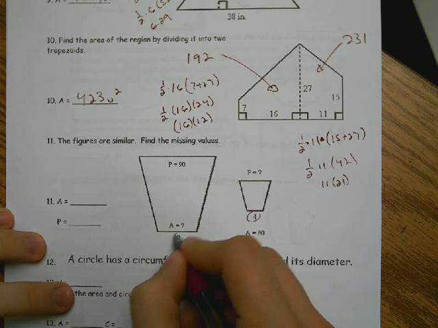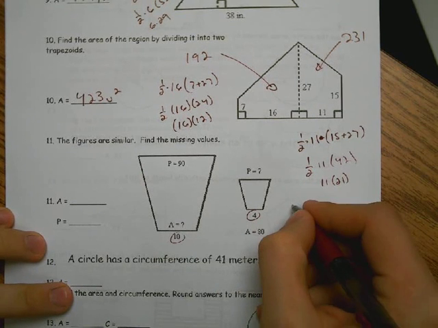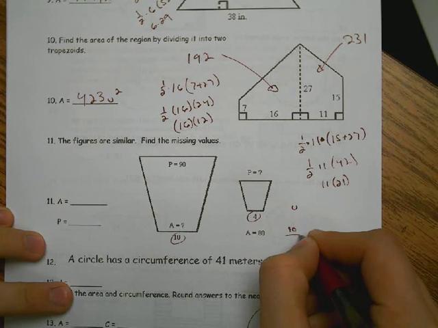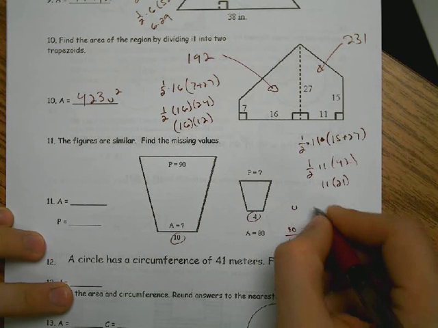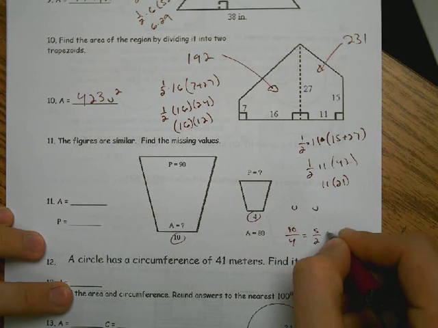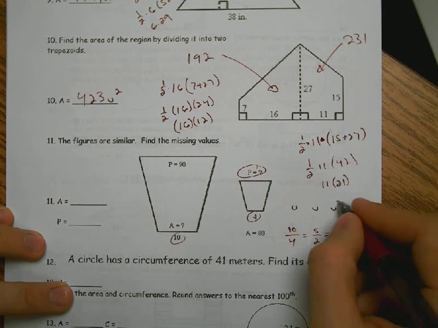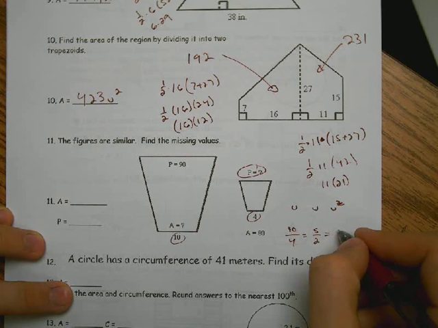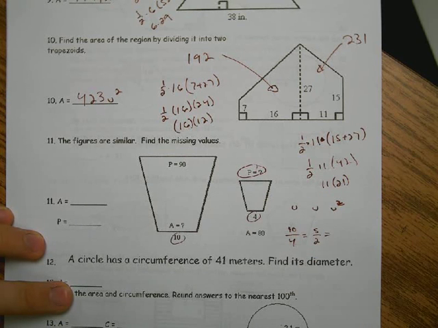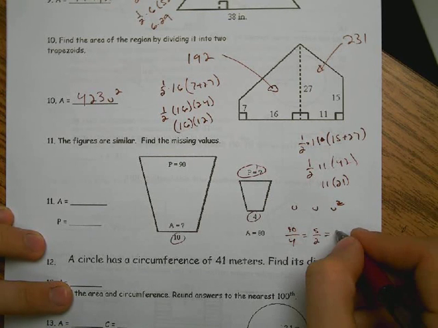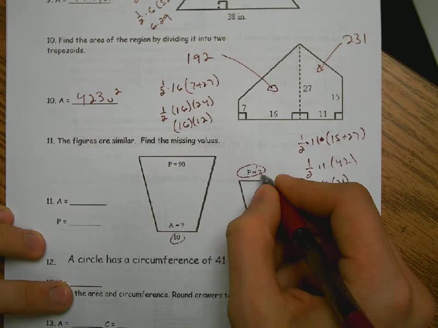I've got 4 to 10 is my units. So 10 to 4 is the units. I'm going to reduce that to 5 over 2. I want units squared. Oh, no, I've got perimeters. I want my units for perimeter, so it's just regular units. So 5 to 2 is going to be the same as 90 to x. Missing this one.